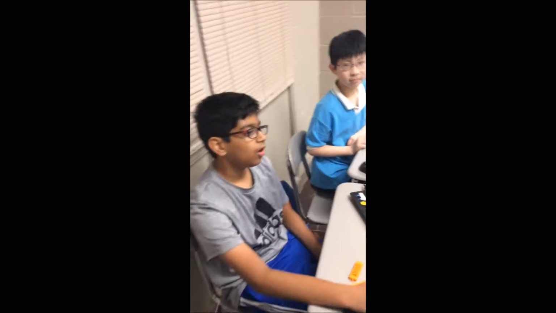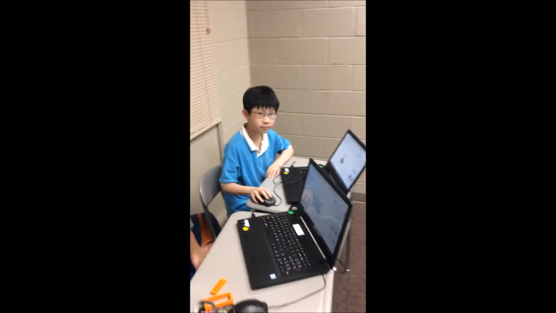Hi, I'm in 3D printing, and in 3D printing we learn how to design and create 3D objects. So today we were creating, it was based on the wonders of the world. We did stuff like the Eiffel Tower and the pyramids. I did the Taj Mahal, as you can see here, it's the Taj Mahal.